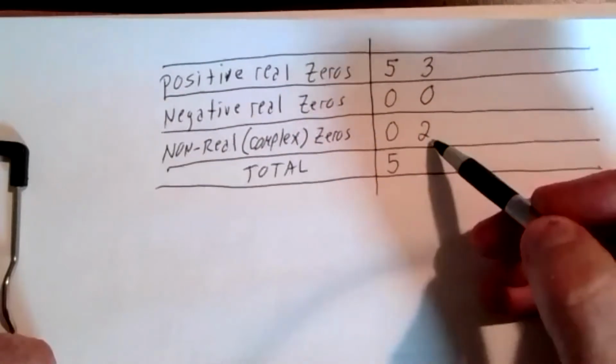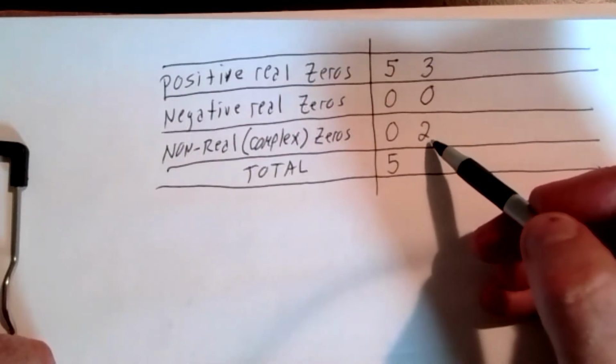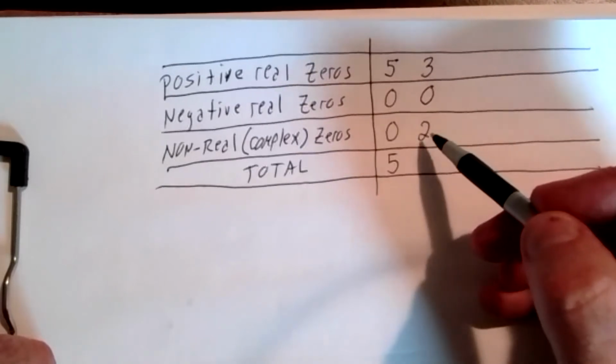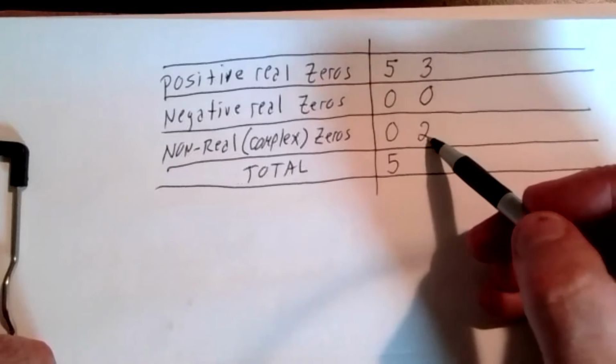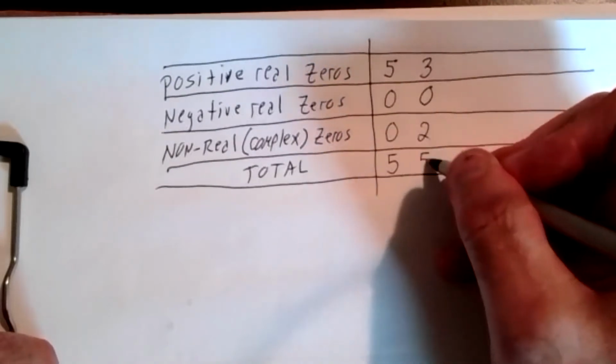Why do you think this is an even number for complex zeros? Complex conjugates. Because the complex conjugate theorem says that if you have complex zeros where you have i, they must always come in pairs, ladies and gentlemen. So if 2 plus 3i is a zero, 2 minus 3i automatically has to be another zero. Notice it adds up to the degree of our polynomial.